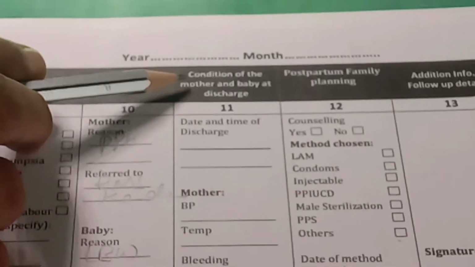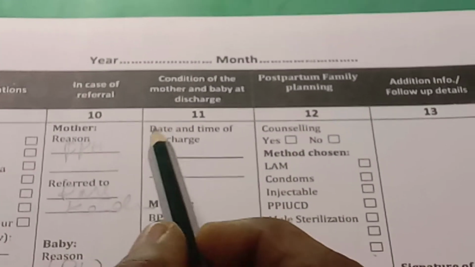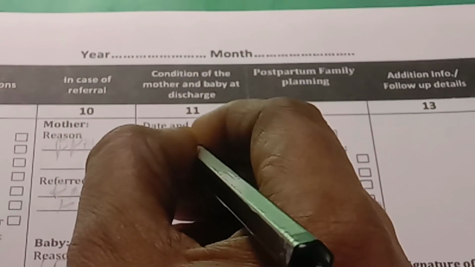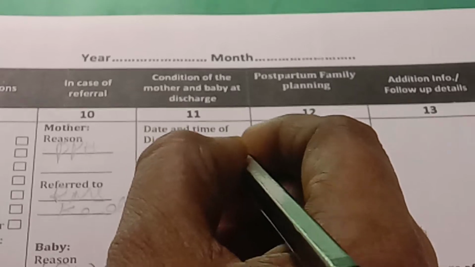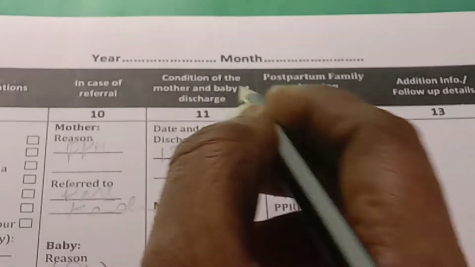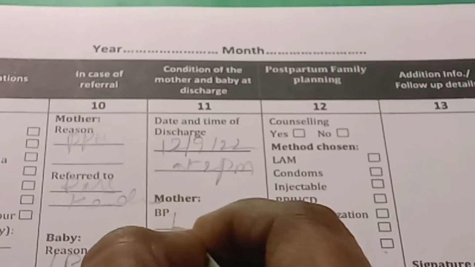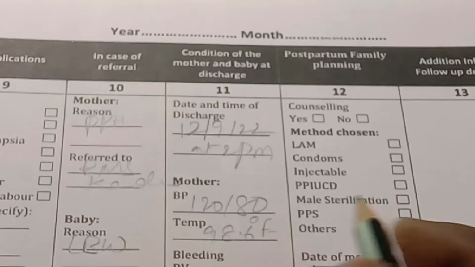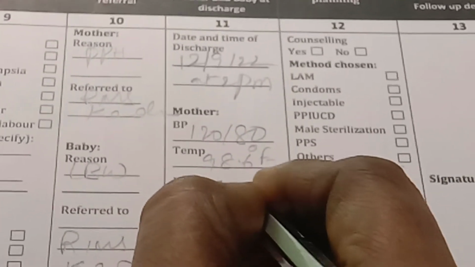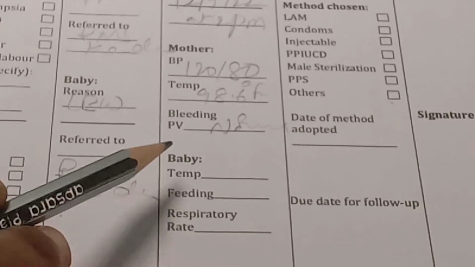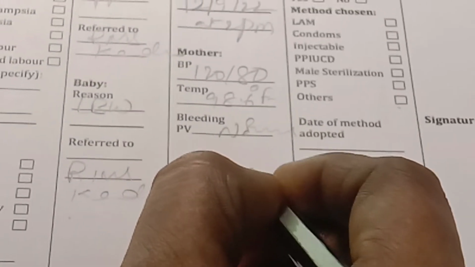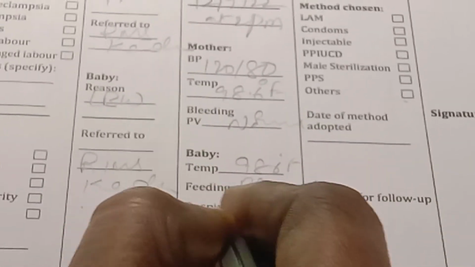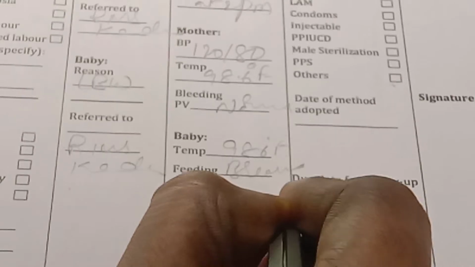Next, condition of the mother and baby at discharge, date and time of discharge. Here the date is 10/9/22, and the patient is being discharged on 12/9/22 at 2 p.m. Like this you have to write. Mother's BP at the time of discharge 120/80, temperature 98.6 °F, bleeding per vagina normal. Like that for the baby also you have to write: temperature 98.6 degrees F, feeding breastfeeding, respiratory rate 40 per minute.